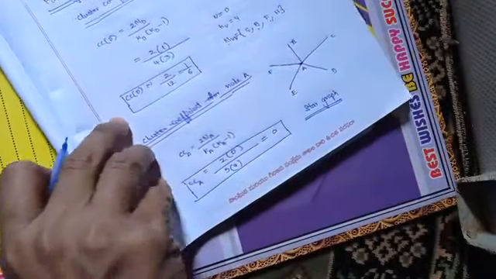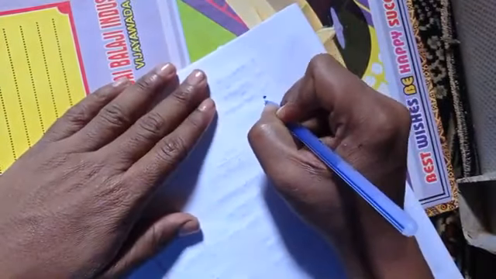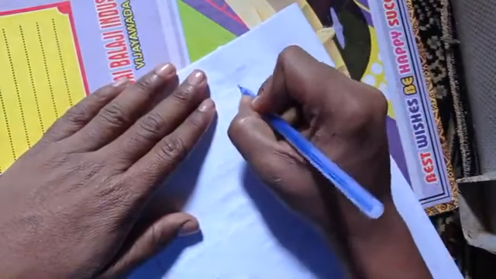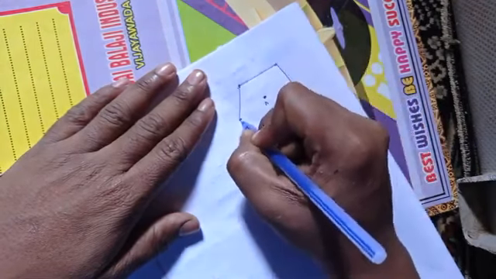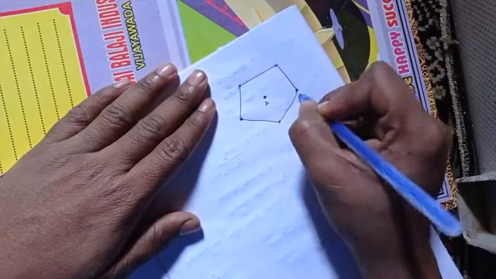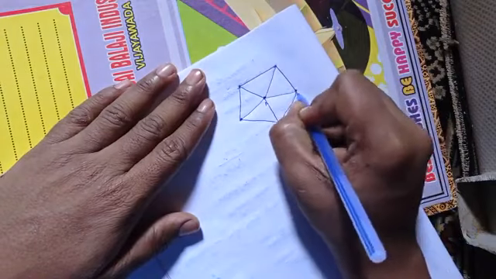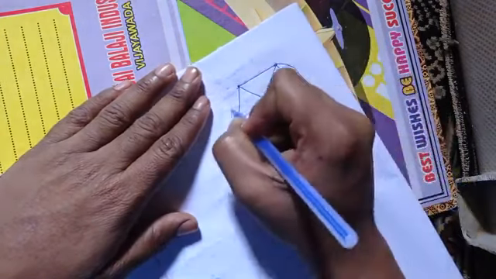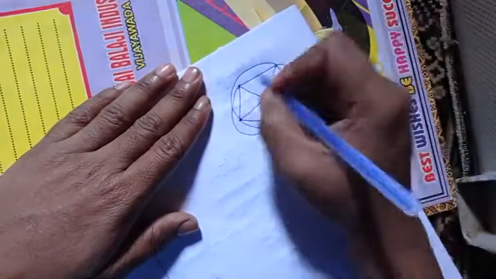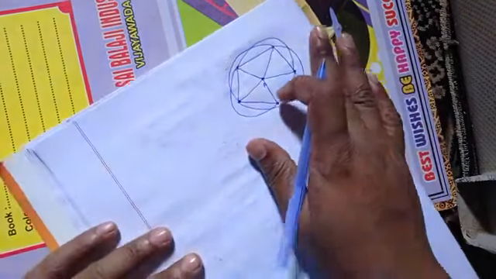Let us do another example. So this is another graph.